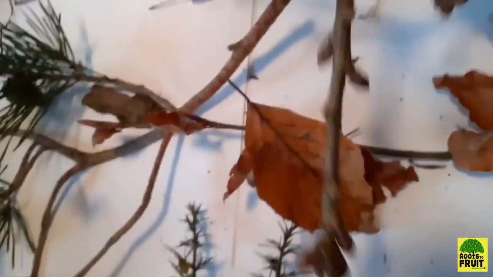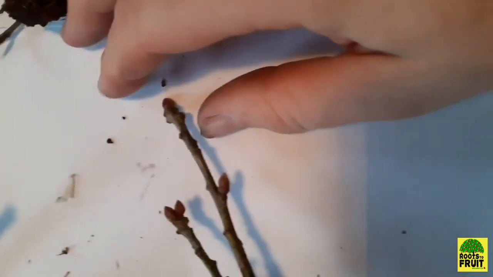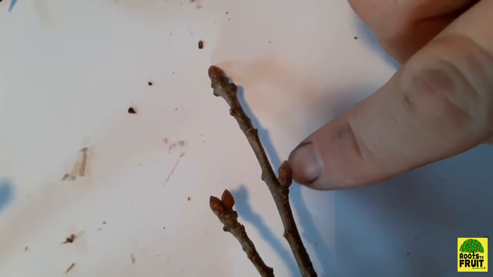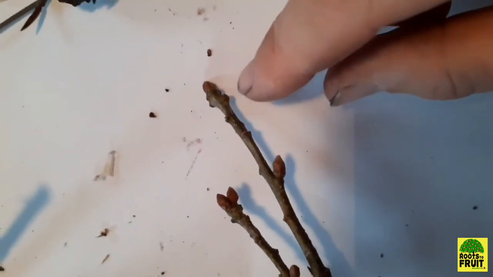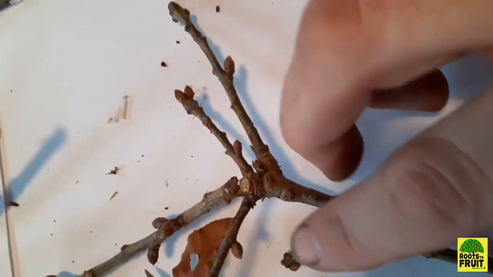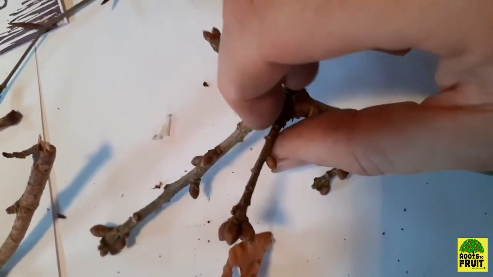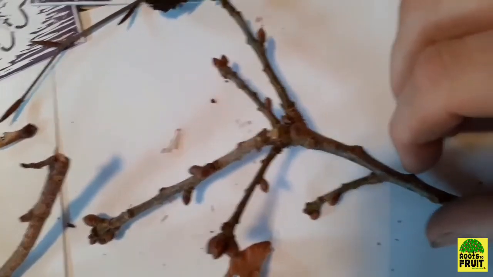And to sum up as well, the next one that we have is the oak tree. So the oak tree here, you can see that the buds are very round and swollen. Sometimes you get two or three on the end. They are alternate. And again, it's got that sort of twig section where they could easily break off, little sections of twig.